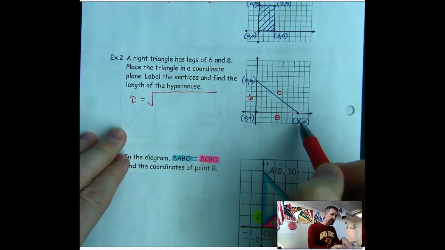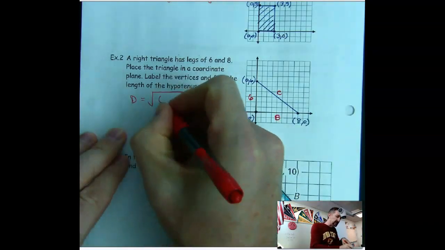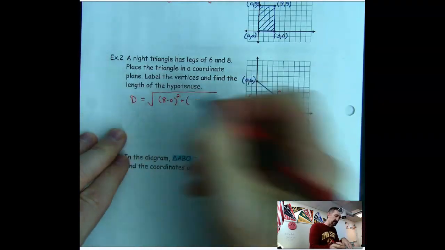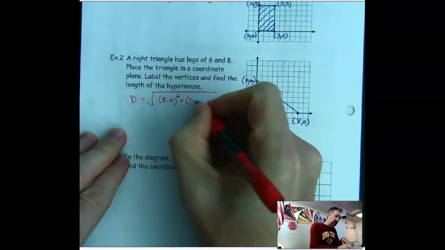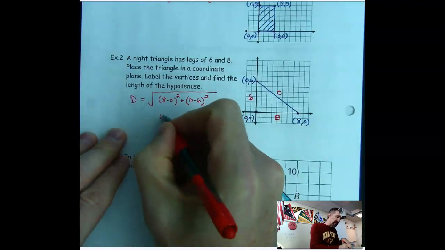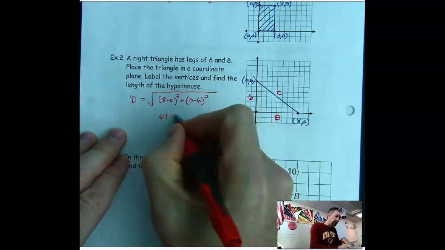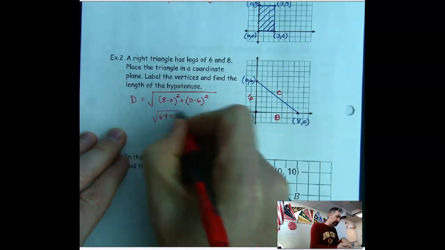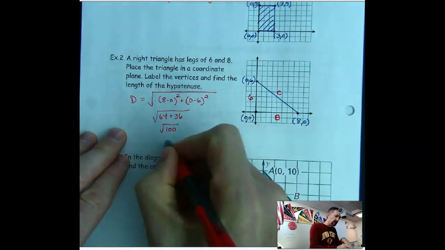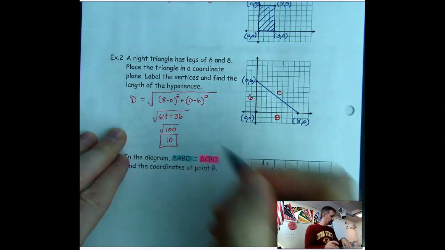So the distance formula says x minus x, so that's going to be 8 minus 0 squared plus 0 minus 6 squared. So that's going to be 64 and 36. And that's 100, and that's 10. Okay?